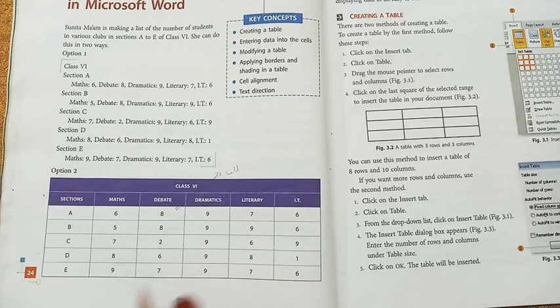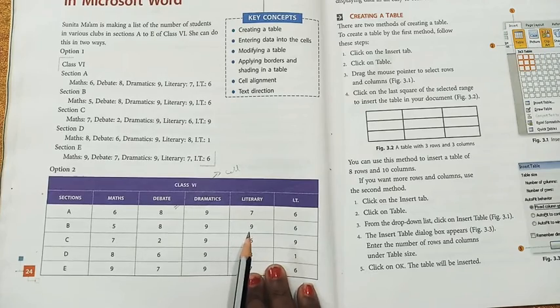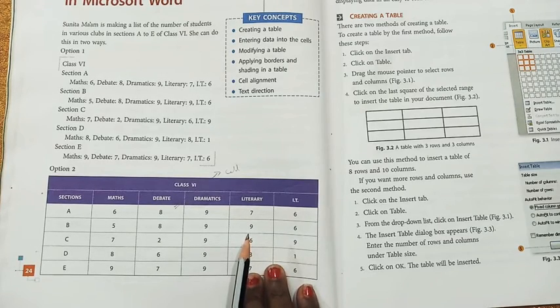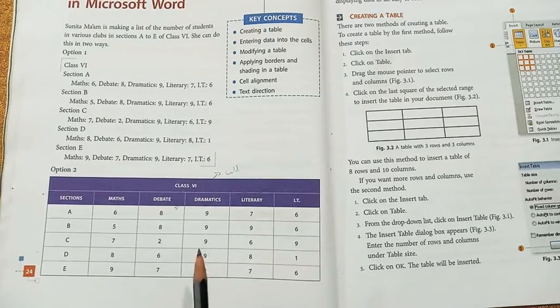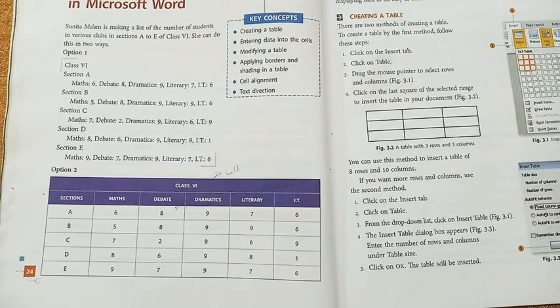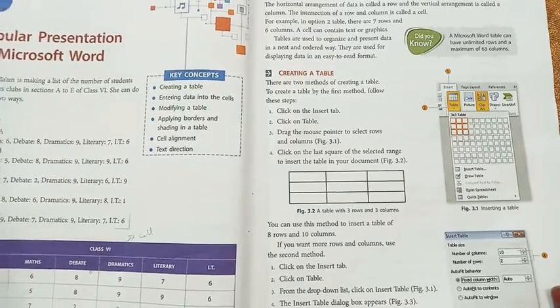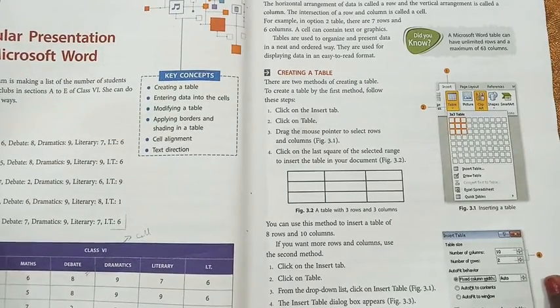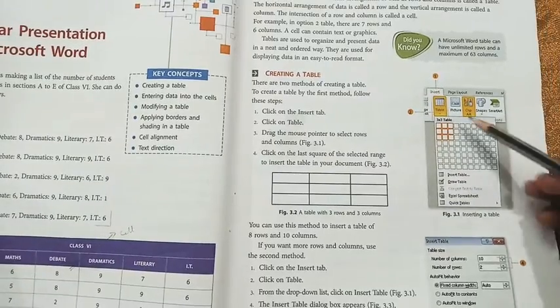So in Microsoft Word also you have to create a table structure. With the help of a few options or a few icons, you can create any number of rows and columns. Let's see one by one. So first we have to see how to create a table. So look at this picture.